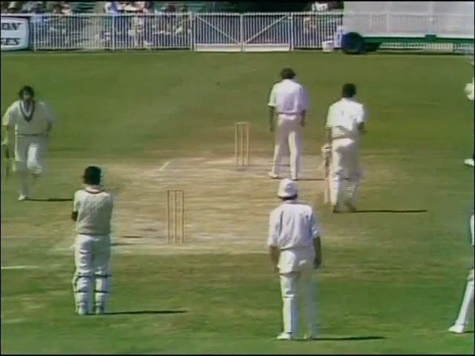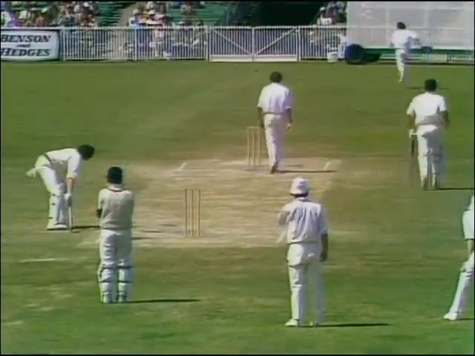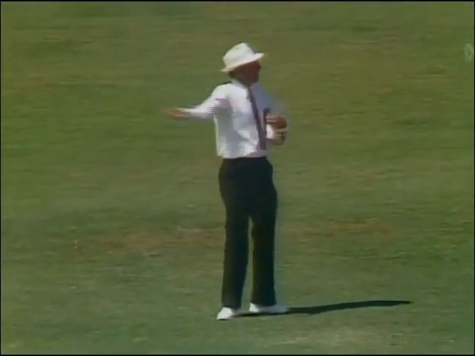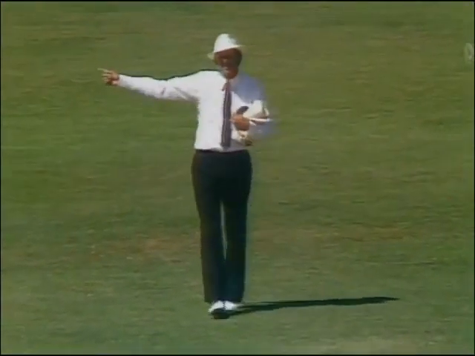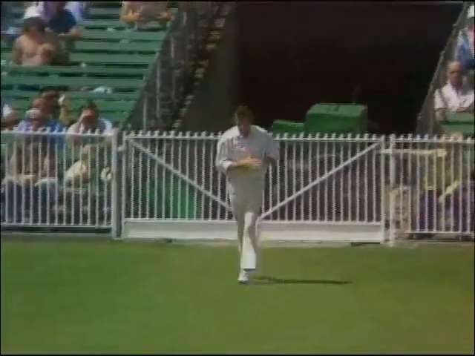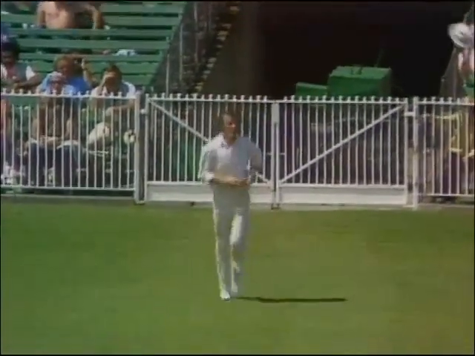Good shot by Greg Chappell. Racing out to the fence. It'll be 4. Beautifully straight driven. Takes Chappell on to 61 and a 6 for 316.